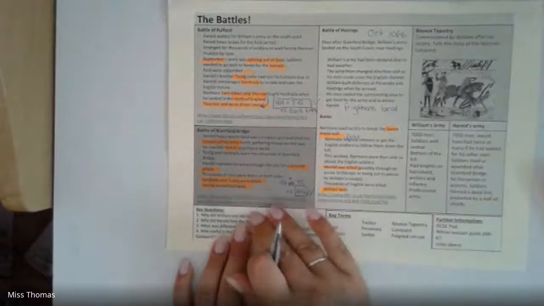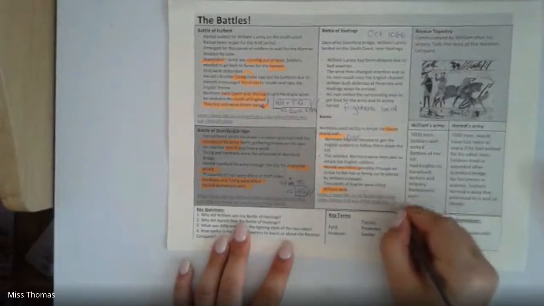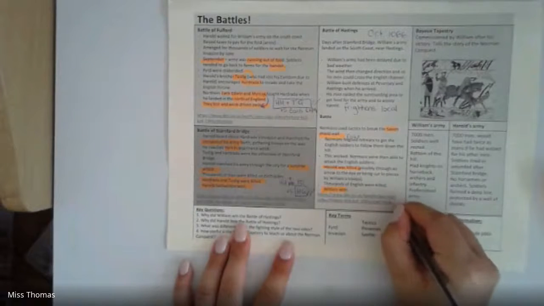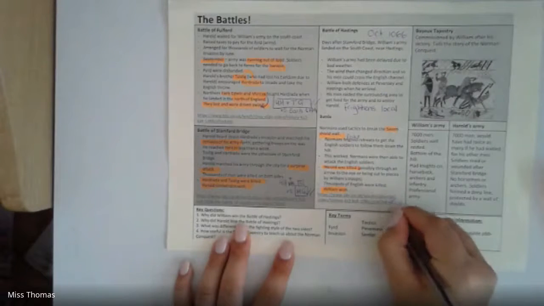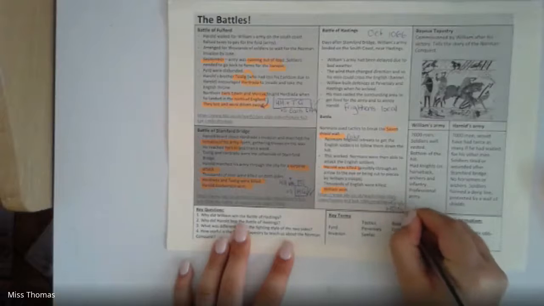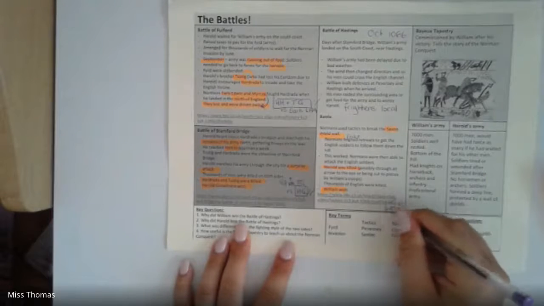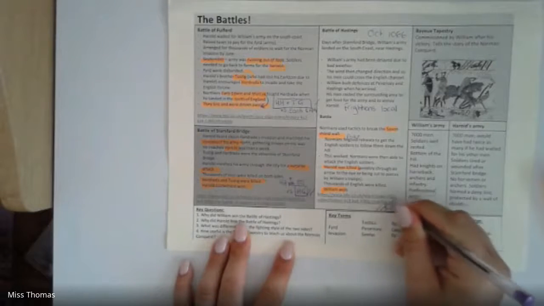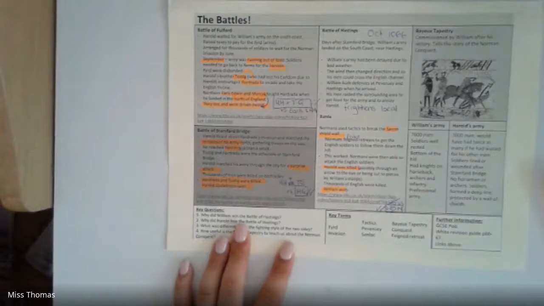So again, I'm going to go through this again. So I'm going to do it by here. So you've got Harold Godwinson versus William, Duke of Normandy. Here, it is William, Duke of Normandy, who wins, and Harold is killed.